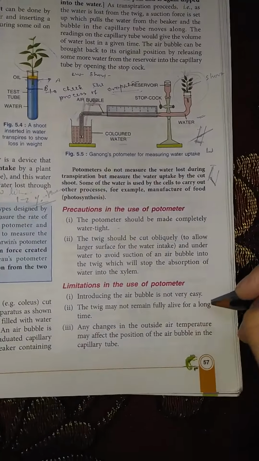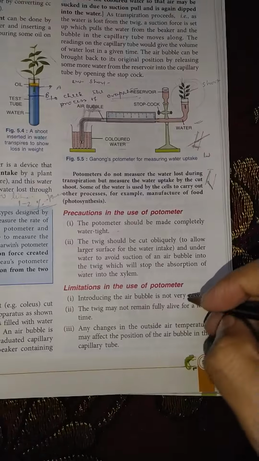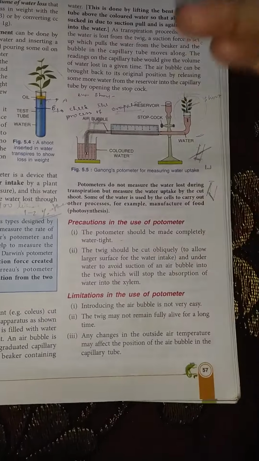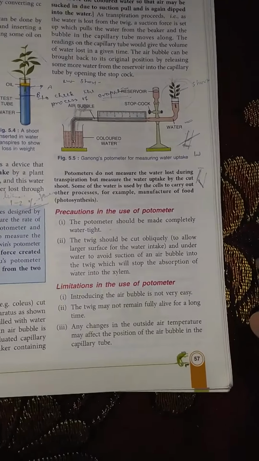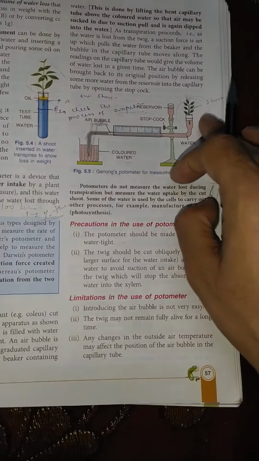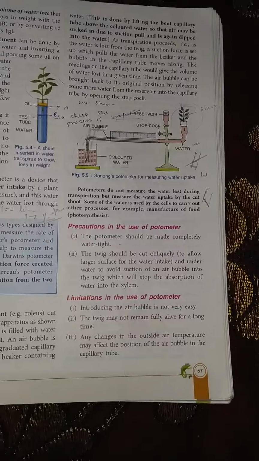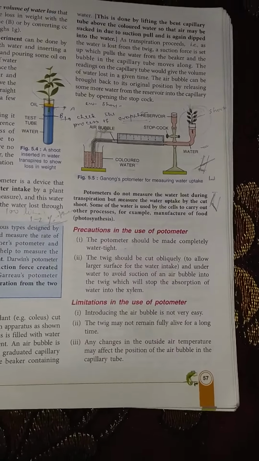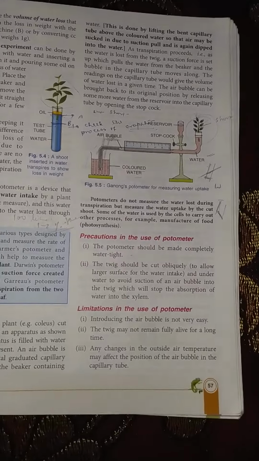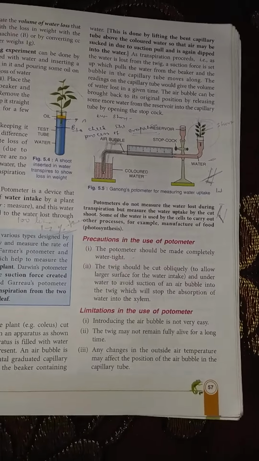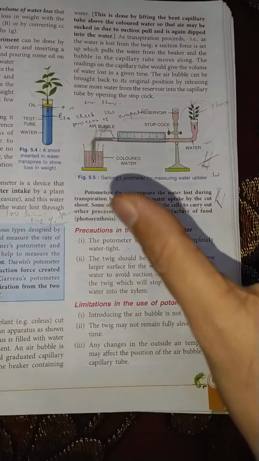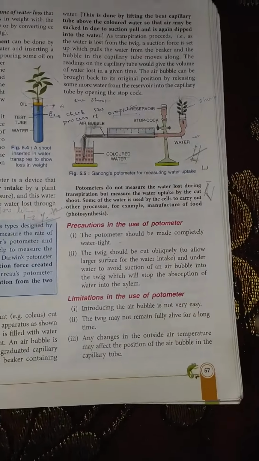Now, the shoot may not remain fully alive for a long time, since this is cut from the parental plant. So this shoot will not be alive for the maximum time or a long time. 2 घंटे 3 घंटे 4 घंटे के बाद ये क्या होगा, सूखना चालू करेगा, it will die. So experimental time क्या होगा, बहुत ही लिमिटेड, 1-2 घंटे या 3 घंटे का ही रखना पड़ेगा.